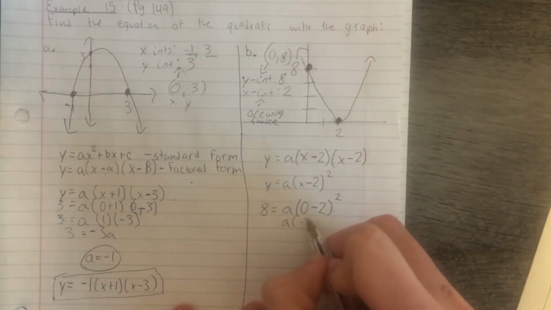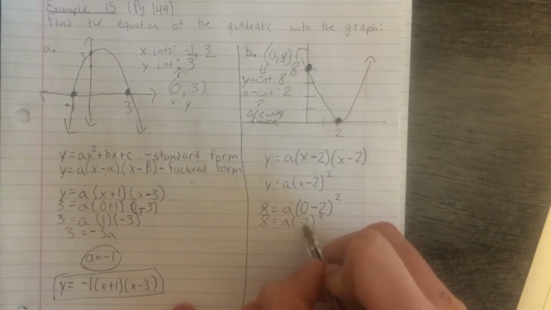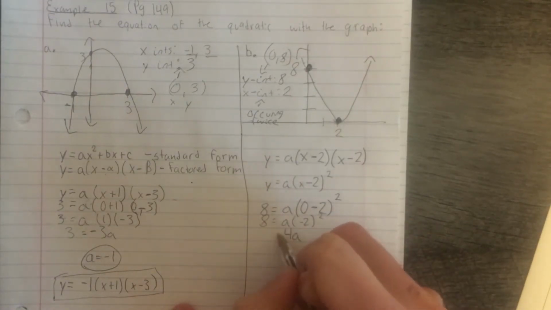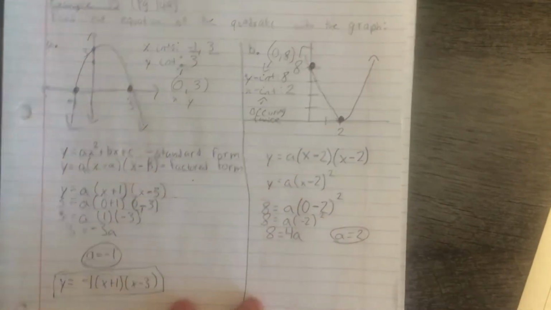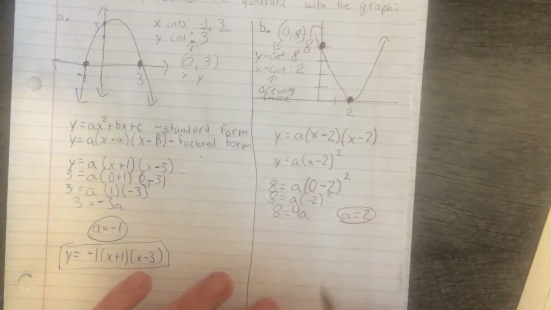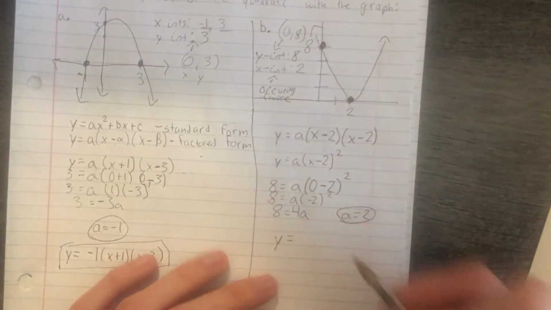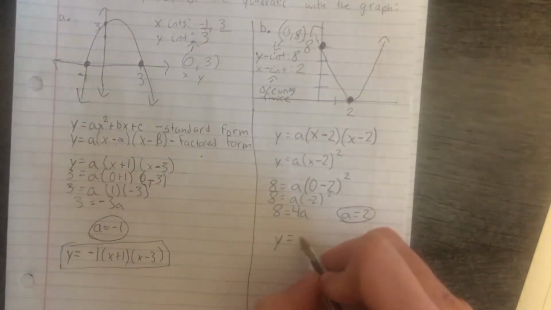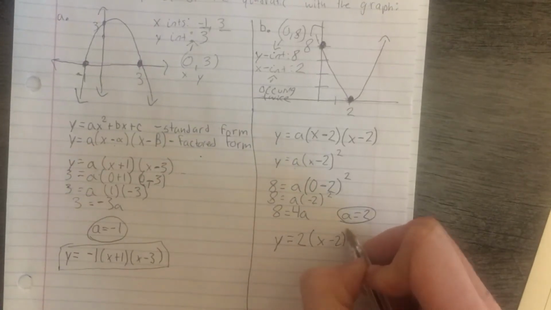Well, negative 2 squared is going to give me 4 times a equals 8, which means that a is going to equal 2. So when we write this function, we're going to say y equals 2 times x minus 2 squared.